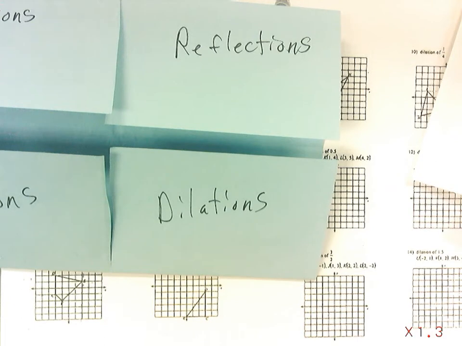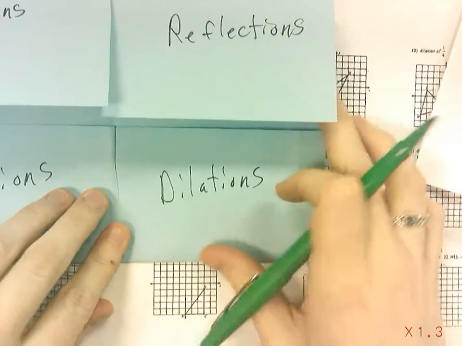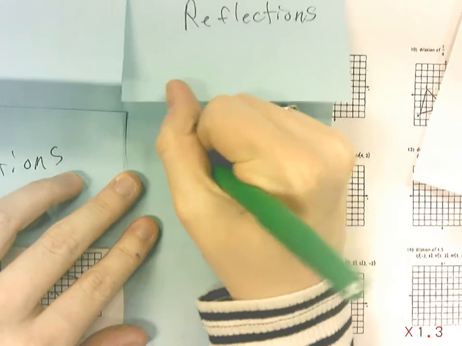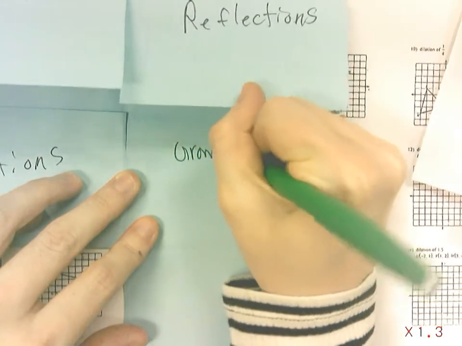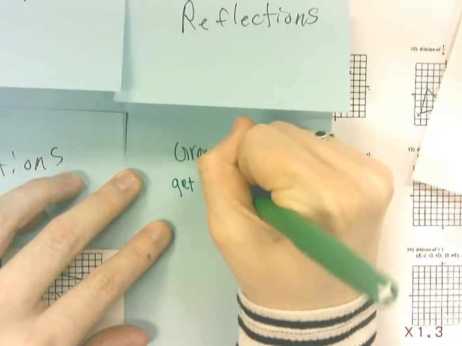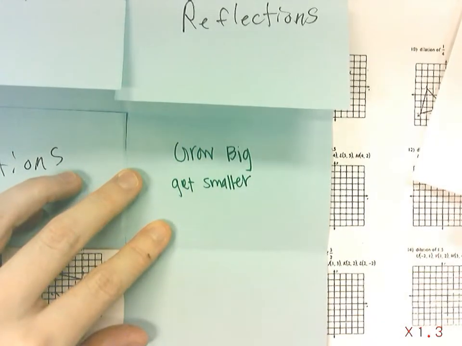Okay, today we're going to be learning about dilations. A dilation is when something is getting really big or getting small. The dimensions are still proportional, but the shape is either growing or shrinking. So in our flip book, under dilations, I'm going to write grow big or get smaller. That's what dilation means. Okay, dilations are very, very simple.